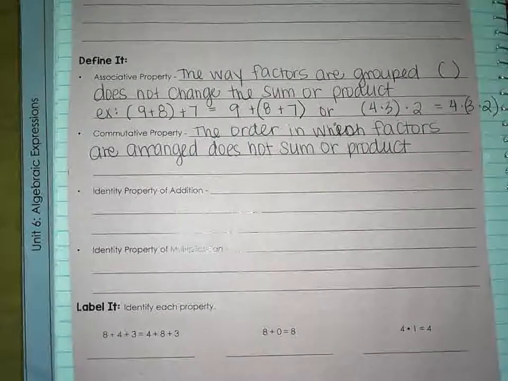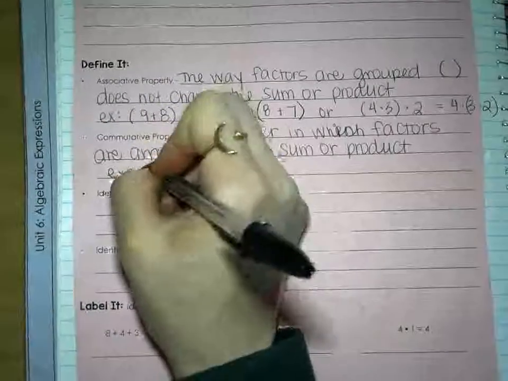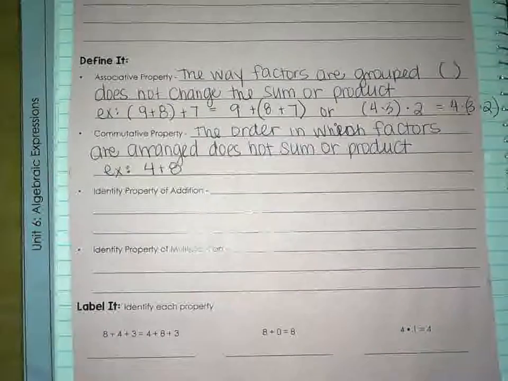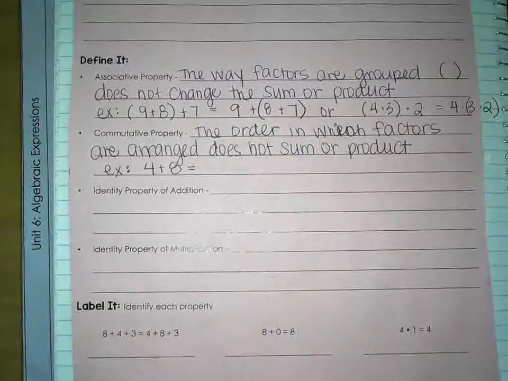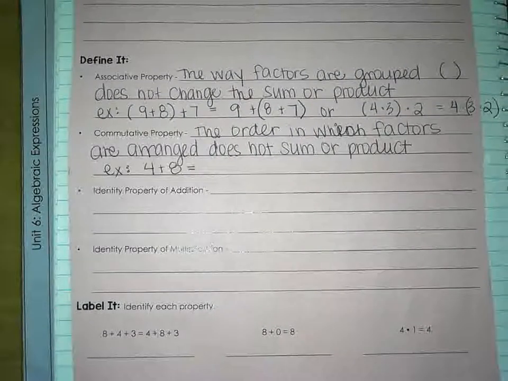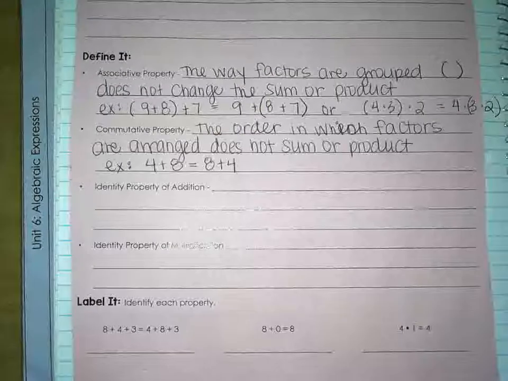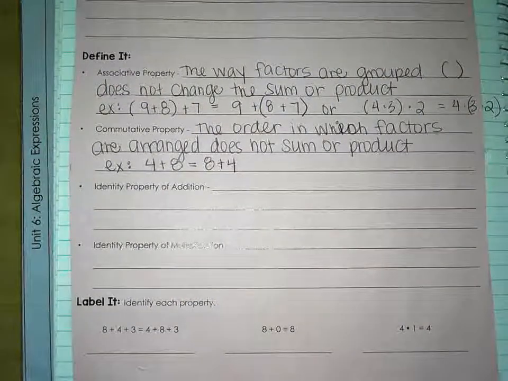So here's what I mean by that. The easiest way to think about this is if I have 4 plus 8. 4 plus 8 is the same exact thing. It's equal to me also saying 8 plus 4. Meaning 4 plus 8 is exactly like 8 plus 4. The order does not matter.